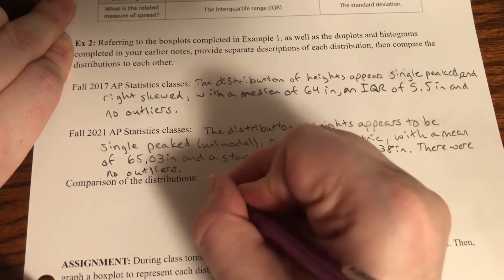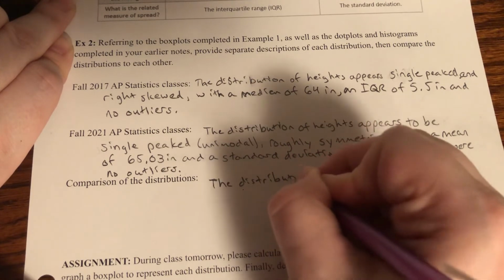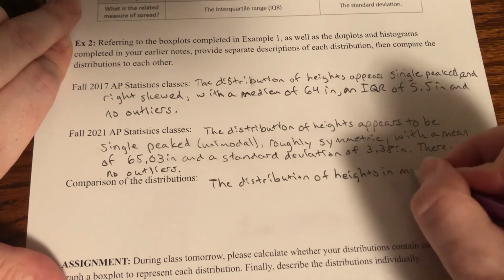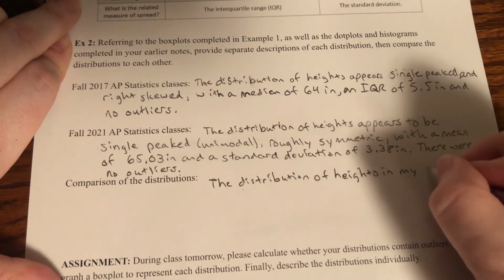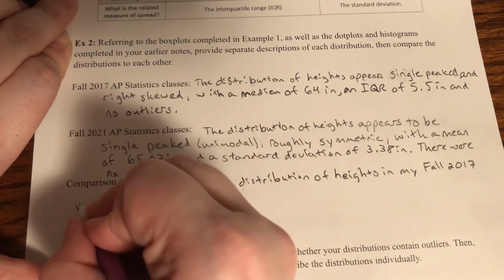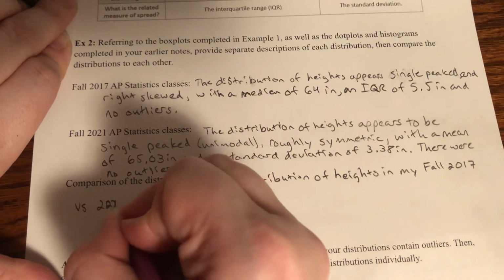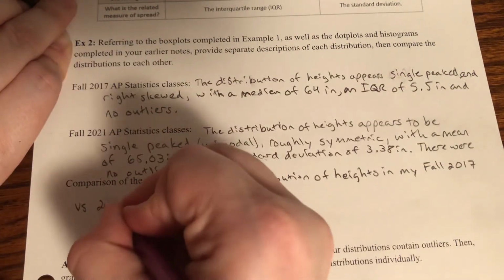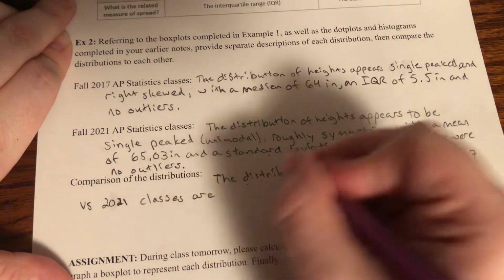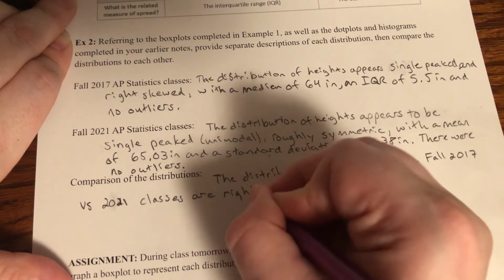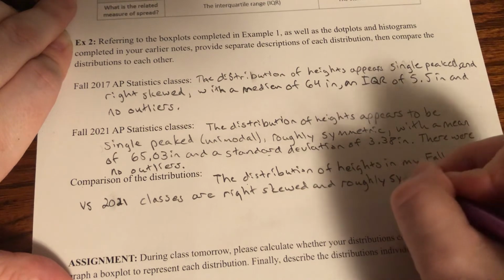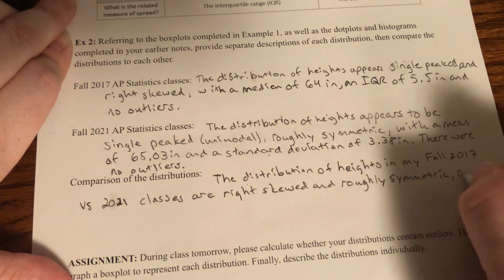Right, so the distribution of heights in my fall 2017 versus 2021 classes are right skewed and roughly symmetric, respectively.